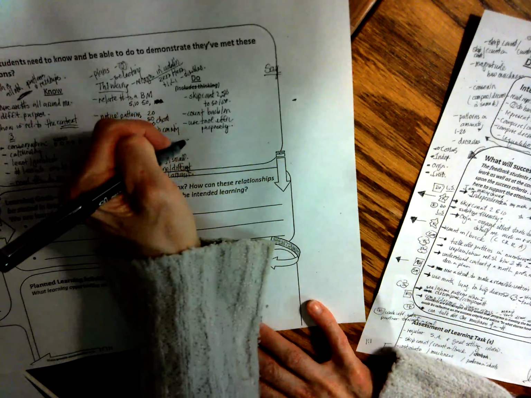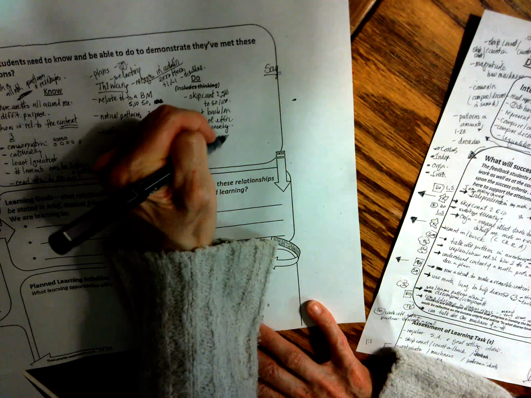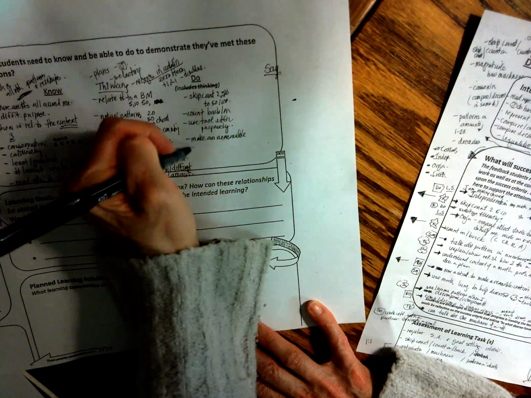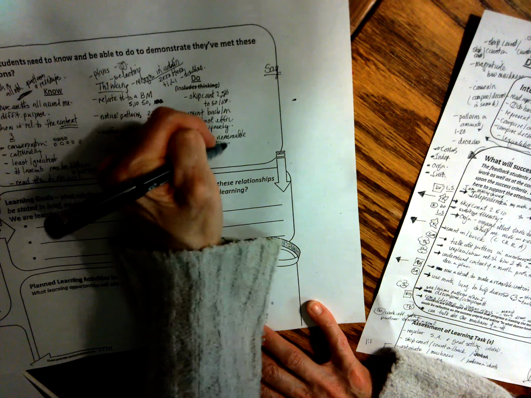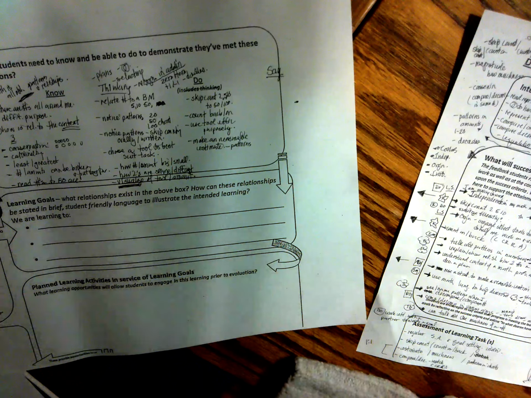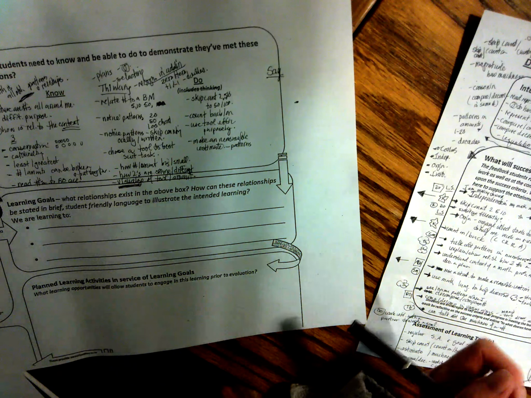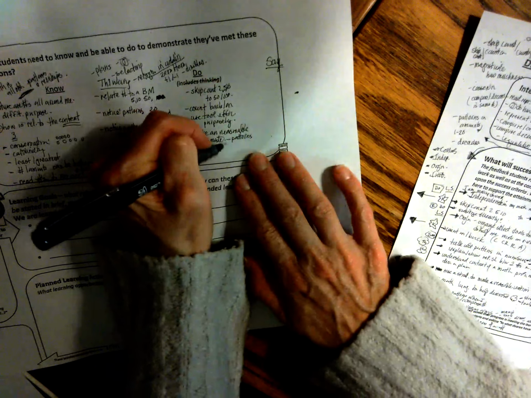They're going to need to be able to make a reasonable estimate, and maybe use some patterns when they're doing that from what they learned before, previous estimate, and now a new estimate. So maybe using prior knowledge.